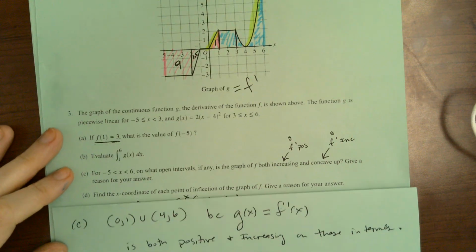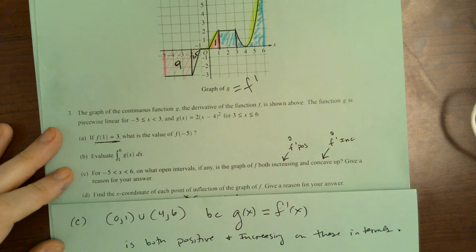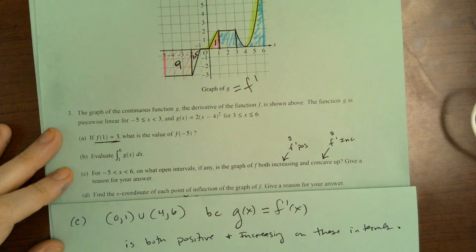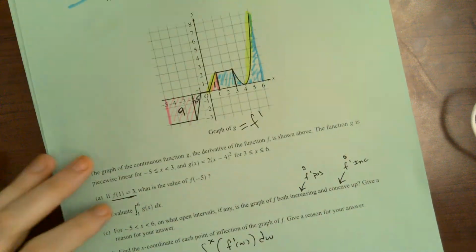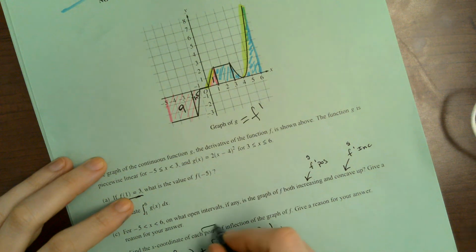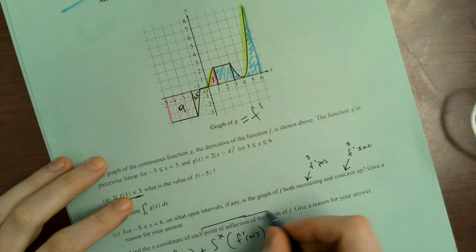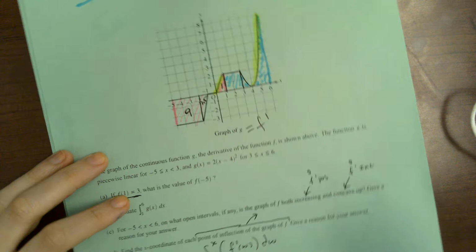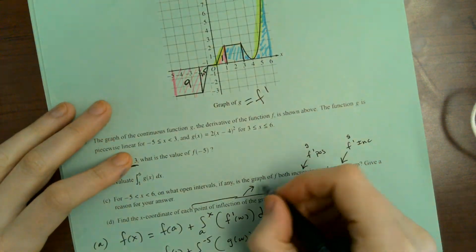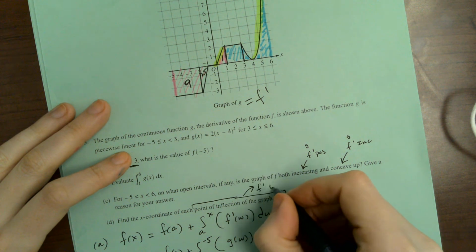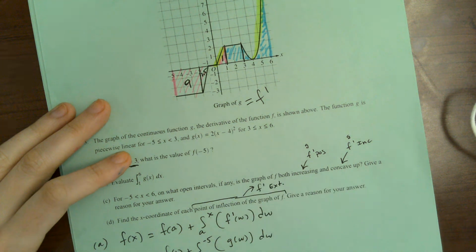Okay, so part D. Find the x-coordinate of each point of inflection of the graph of f. Give a reason for your answer. Okay, so a point of inflection on f, since we've got the graph of f prime, we got to ask, well, what does that mean about f prime? So f prime is going to have an extrema.